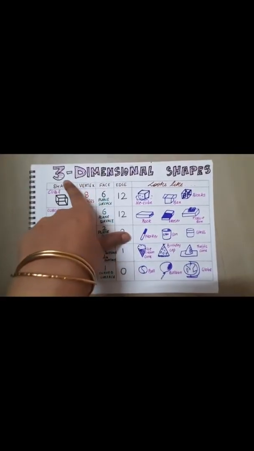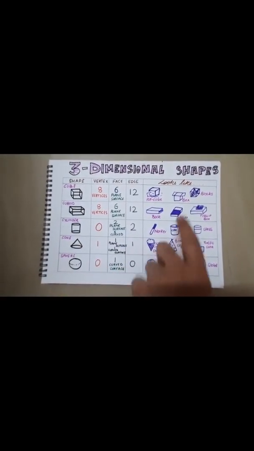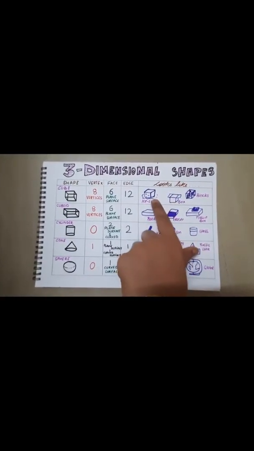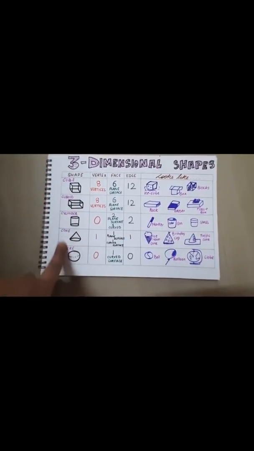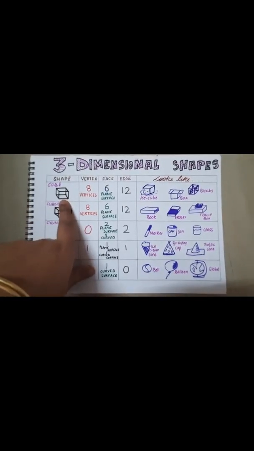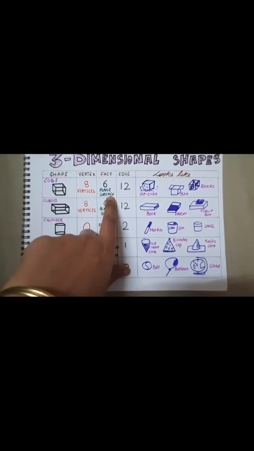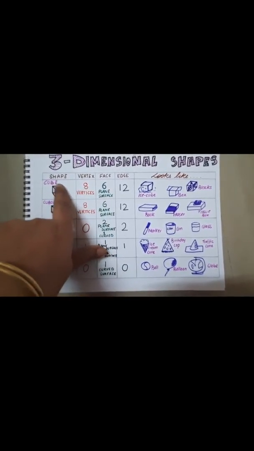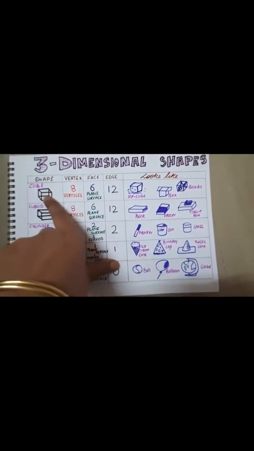So let's go into detail about three-dimensional shapes. Let's revise the vertex, face and edges, and also let's see what objects are there around us in these shapes. So let's talk about cube. A cube has 8 vertices. It has 6 plane surfaces, and we call the surfaces faces, right? We have 12 edges in a cube.